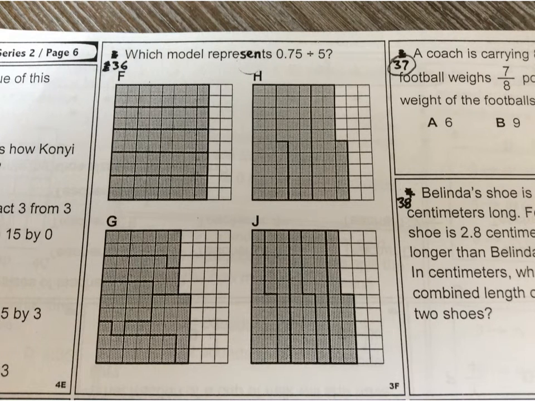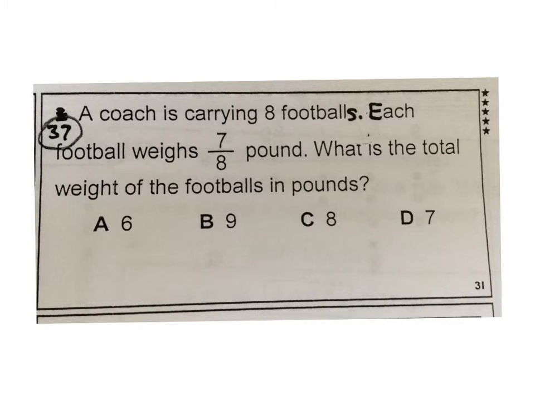Number 36. Which model represents 0.75 divided by 5? Number 37. A coach is carrying 8 footballs. Each football weighs 7/8 pounds. What is the total weight of the footballs in pounds?